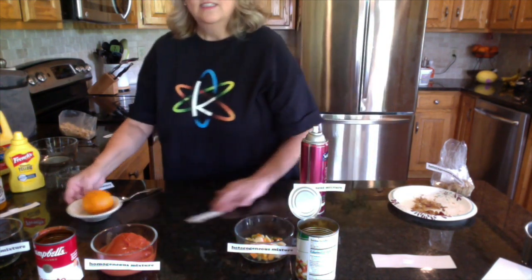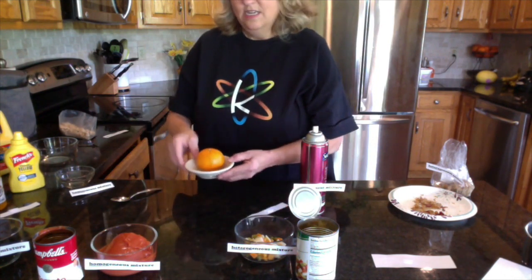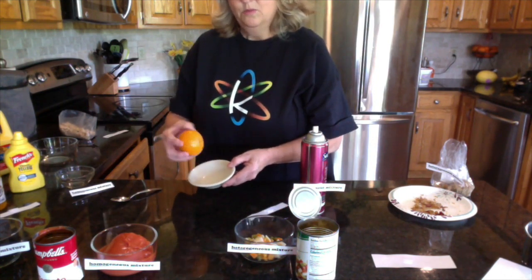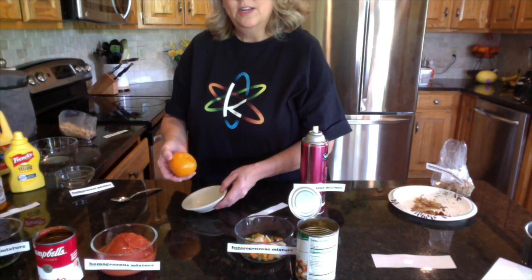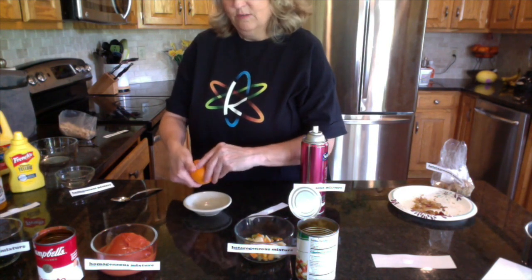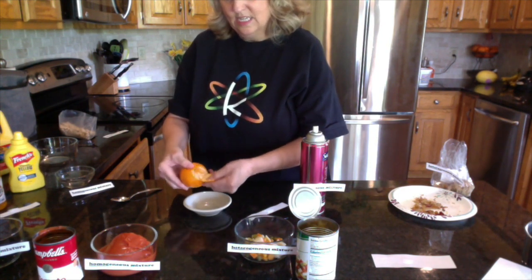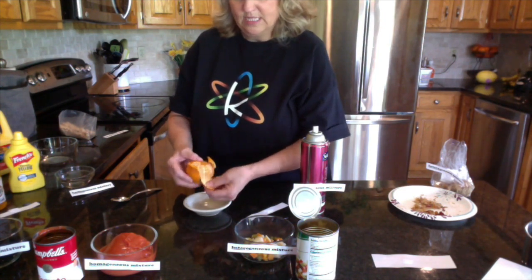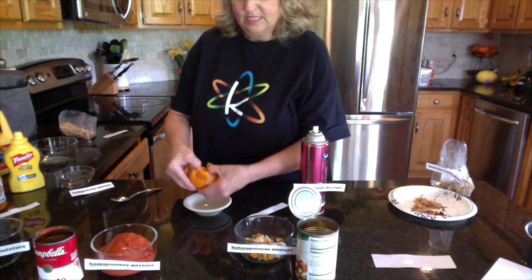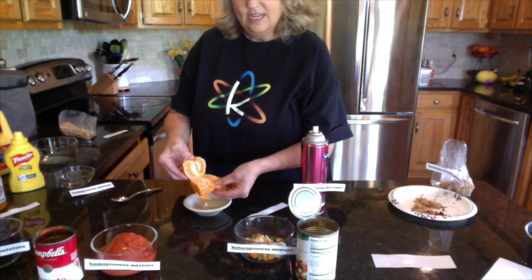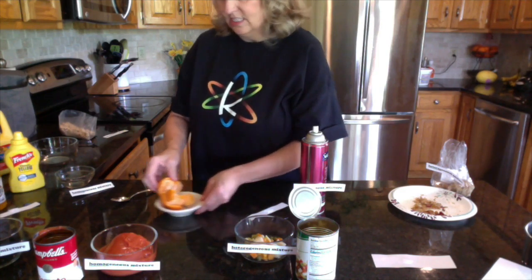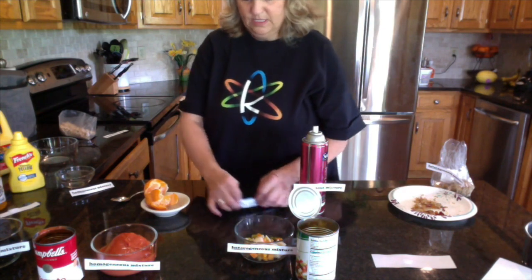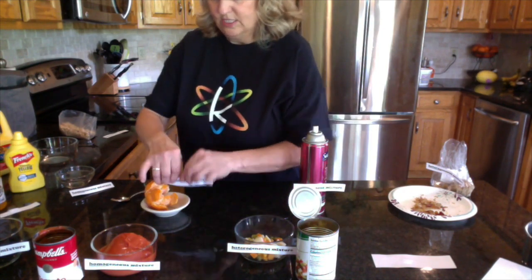What about a little halo? What do you think this is? Homogeneous or heterogeneous? So if we open it, we can see that it's made of different things inside. And so this would definitely be heterogeneous, a heterogeneous mixture. So we can label that heterogeneous.